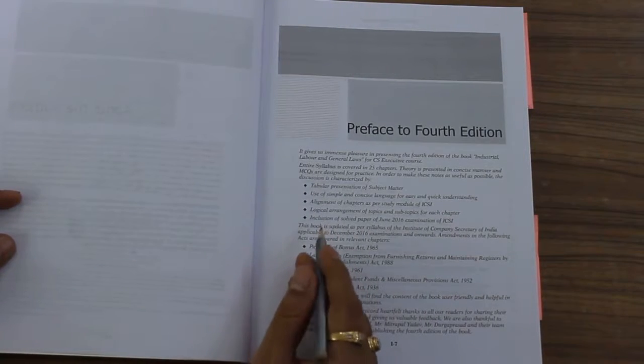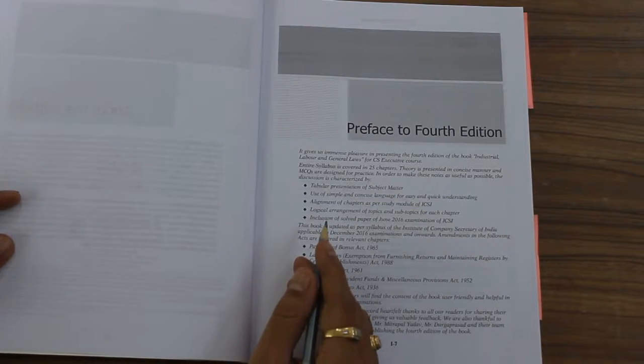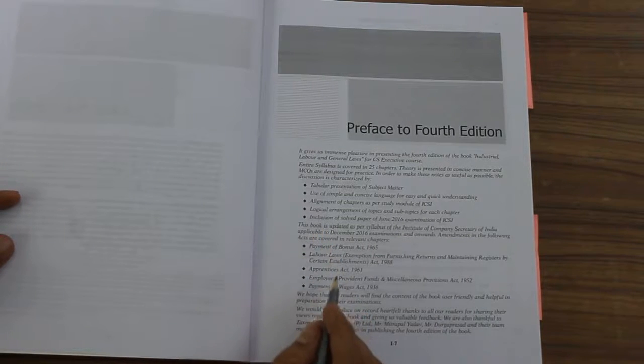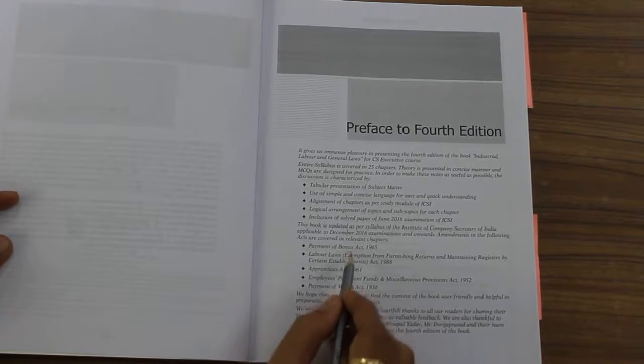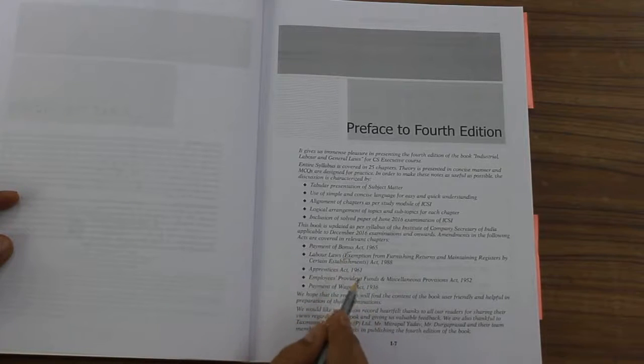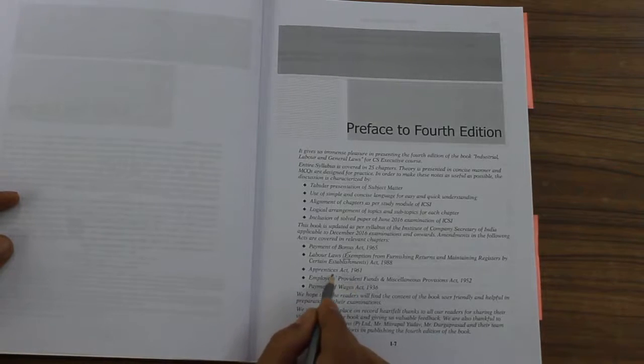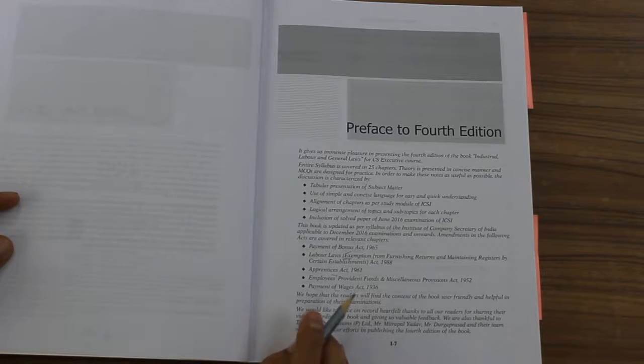If you are appearing for the December 2016 exam and onward, the 4th edition is the most appropriate book for you. It has the amendments under the chapters of the Payment of Bonus Act, labor law exemption from furnishing returns and maintaining registers by certain establishments, the Apprentices Act, the Employees Provident Fund Act, and the Payment of Wages Act.